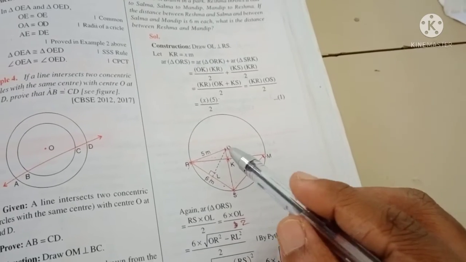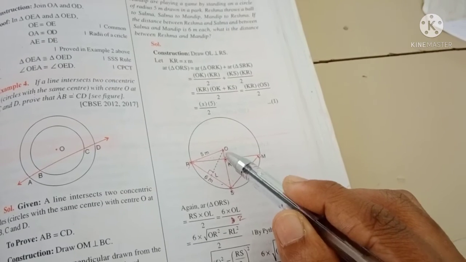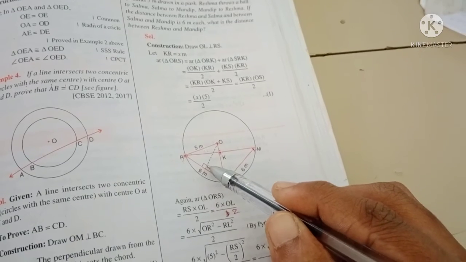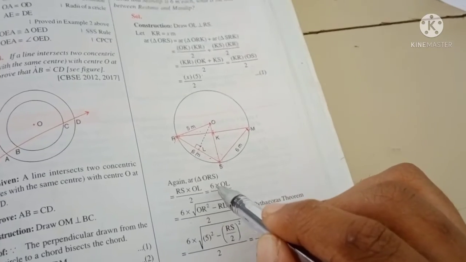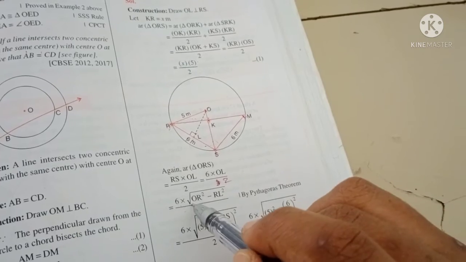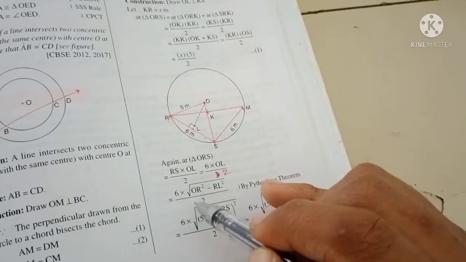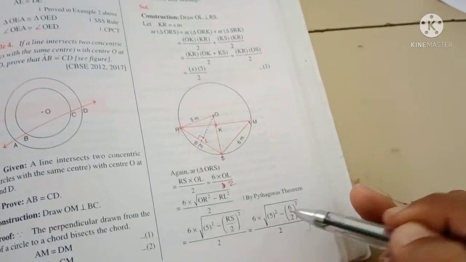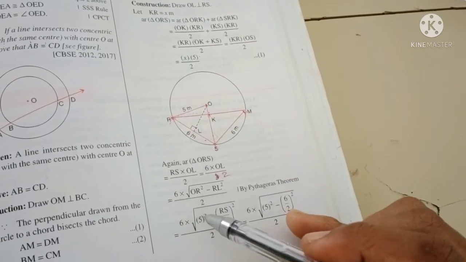Now, considering triangle ORL, we can identify that this is a right angle triangle. So by Pythagoras theorem, OL is equal to root of OR square minus RL square. We need to write the reason also: by Pythagoras theorem. Now, what is OR? OR is given as 5 meters.